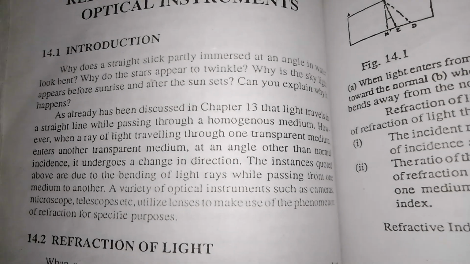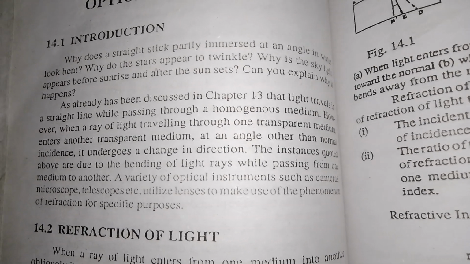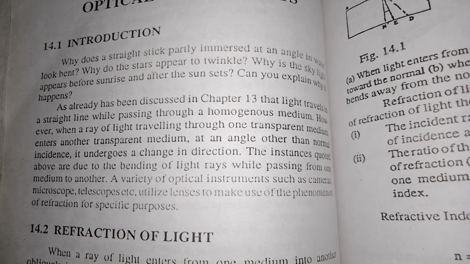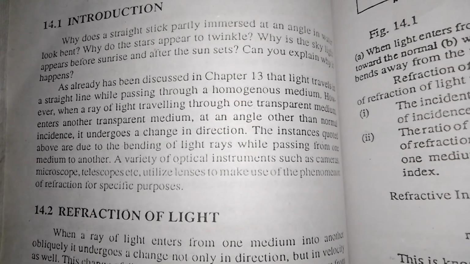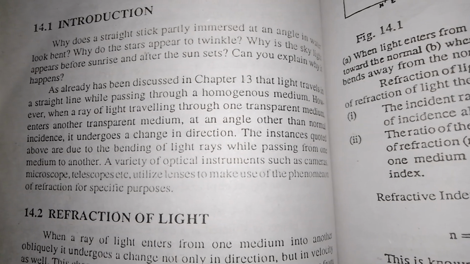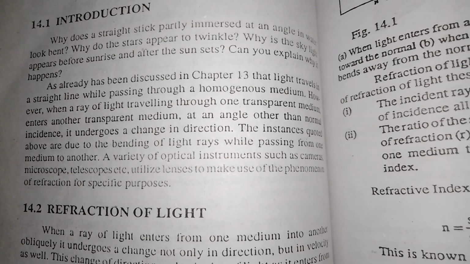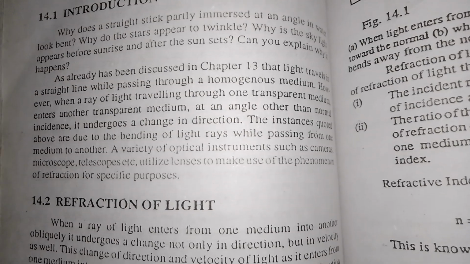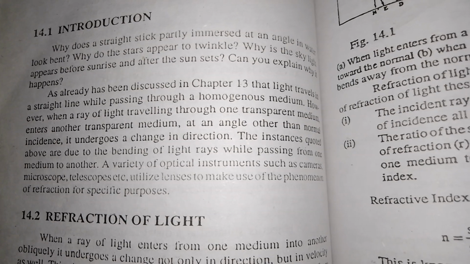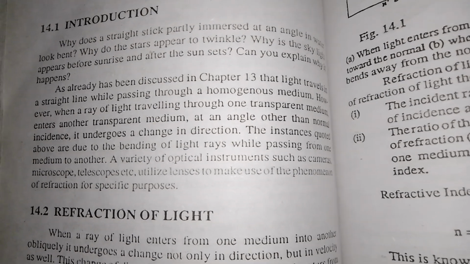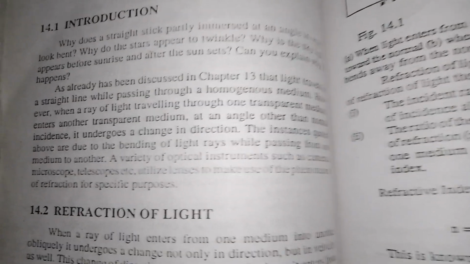Can you explain why it happens, as already discussed in chapter 13, that light travels in a straight line while passing through a homogeneous medium? However, when a ray of light traveling through one transparent medium enters another transparent medium at an angle other than normal incidence, it undergoes a change in direction. The instances quoted above are due to the bending of light rays while passing from one medium to another.